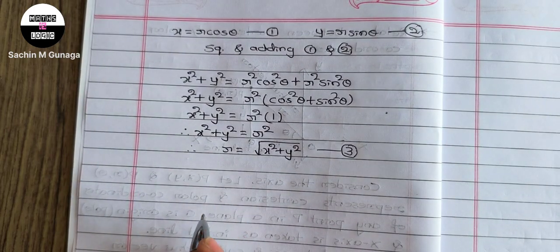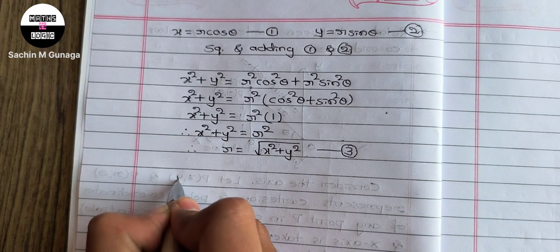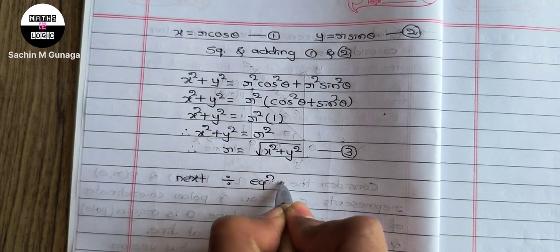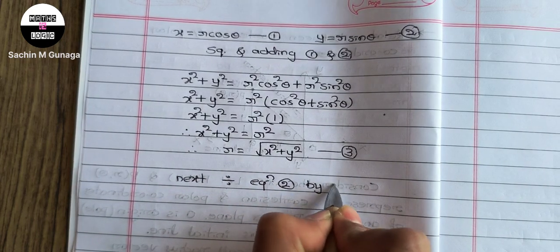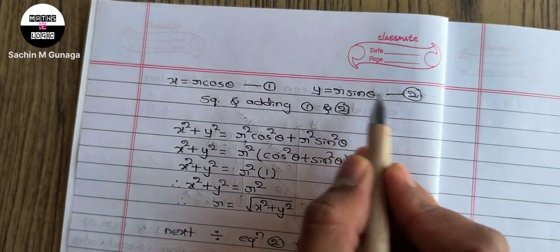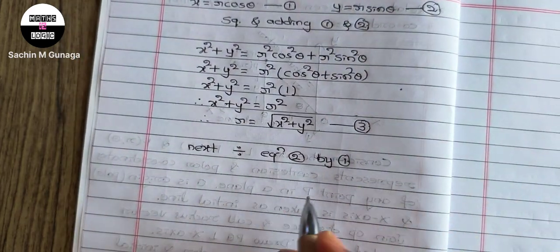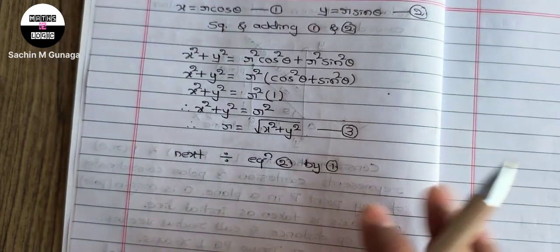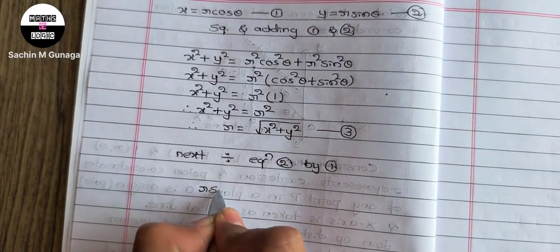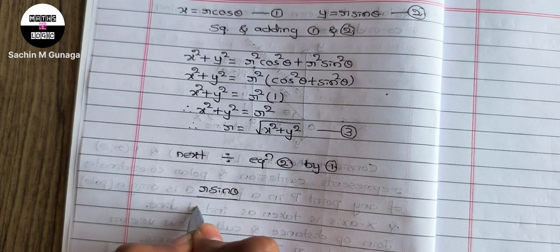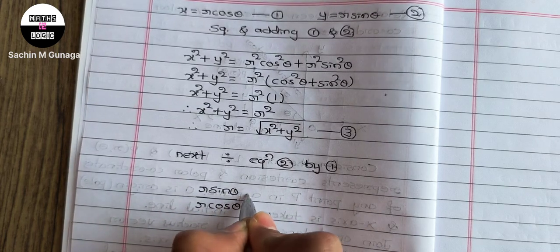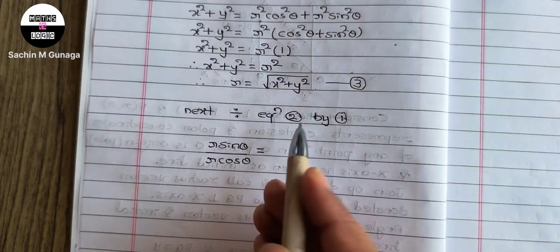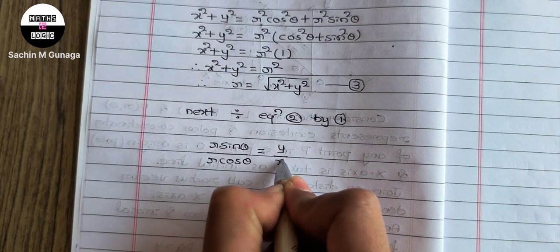After that, divide equation number 2 by 1. So equation number 2 divided by 1 is r sin θ divided by r cos θ, which equals y divided by x.